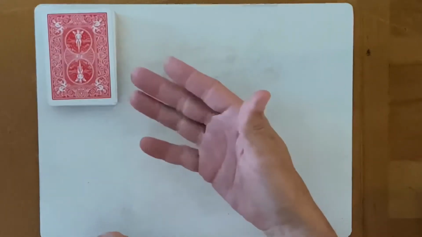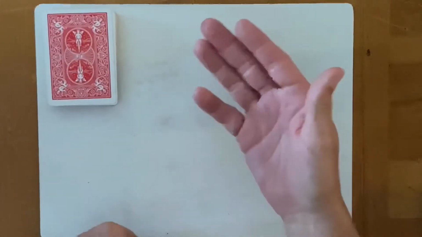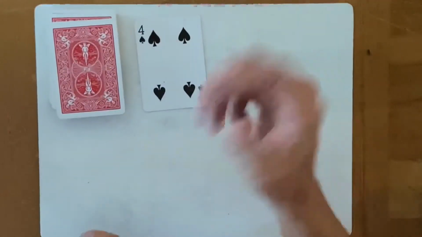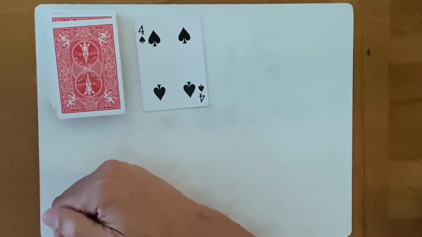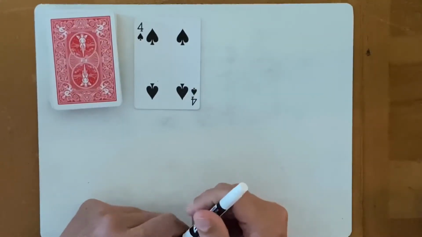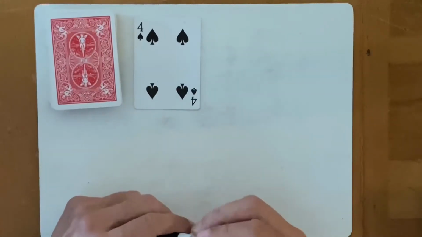So let's say that I shuffled up this deck of cards, and then I'm going to randomly choose a card. I'll just pull it up off the top. All right, and then I get a number card. Okay, so I've got a number card there, and I want to figure out what was the probability of me taking a number card out.